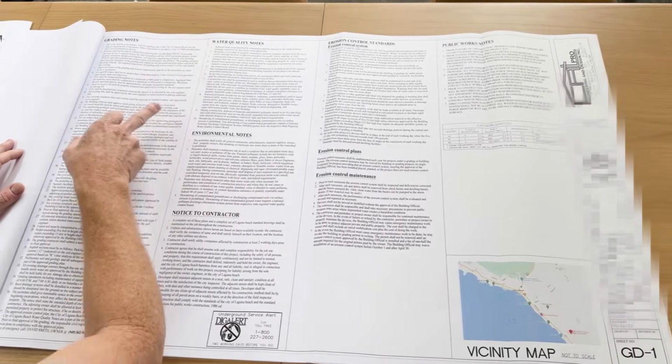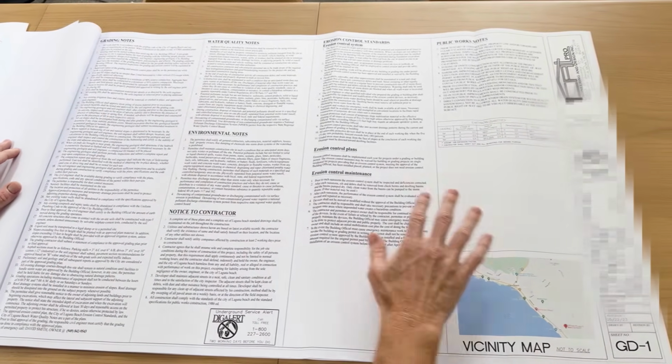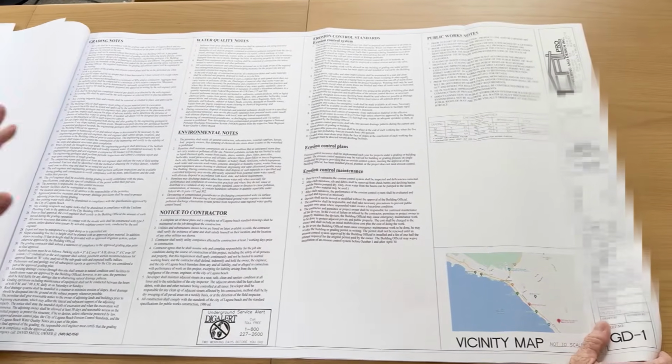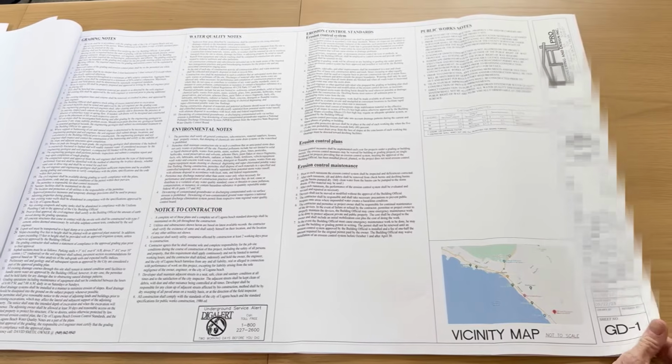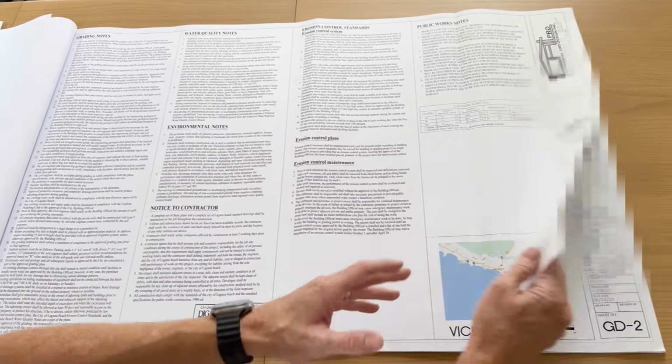Talks about water quality notes, environmental notes, notice to contractor, so forth and so on. So you just want to make sure you're reading all these, and again, if it's on the plans and it's approved by the county or the city, we want to make sure we're following these guidelines. Okay, so grading plan, we're starting as we turn to the next page.